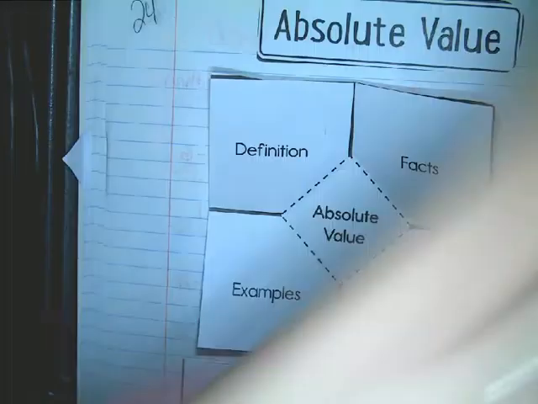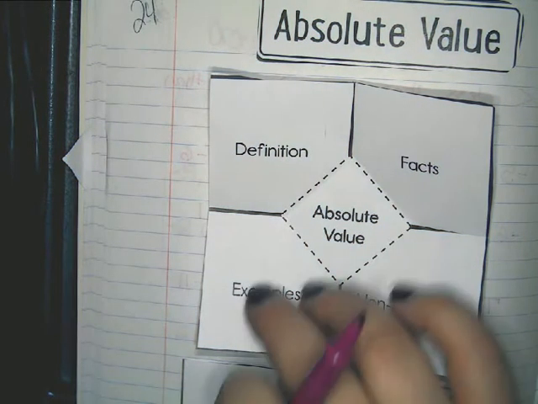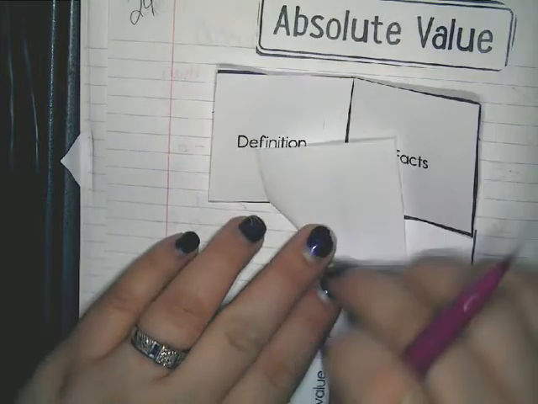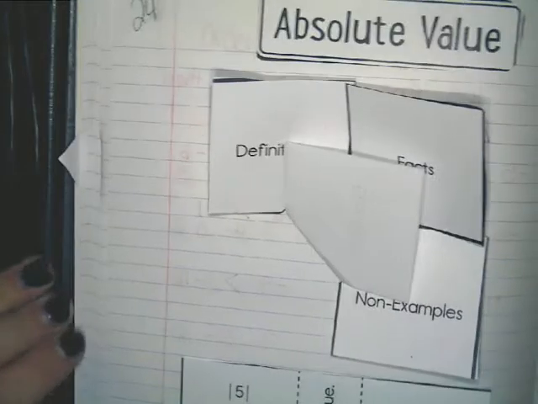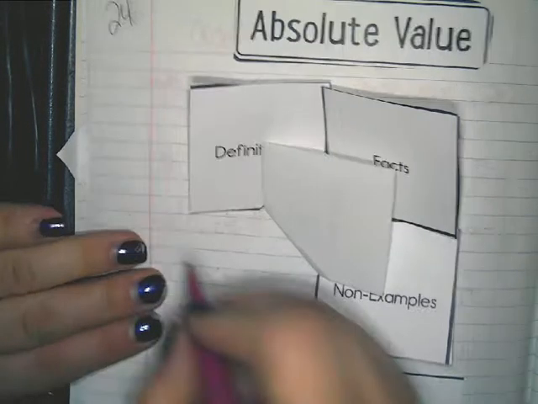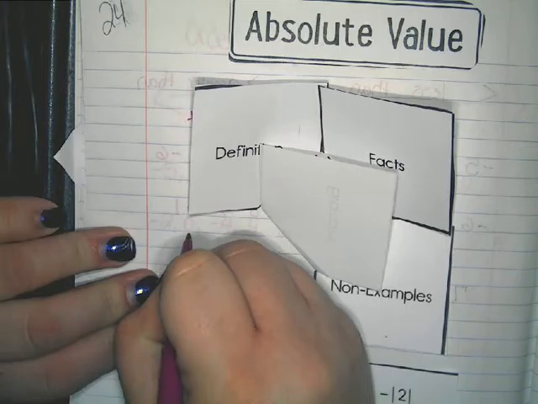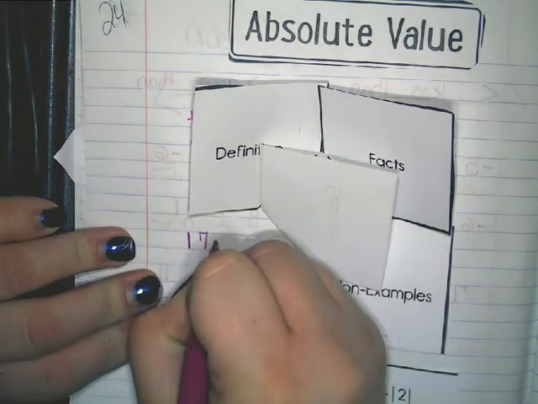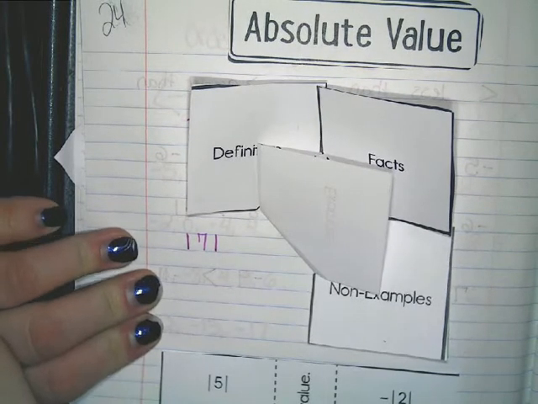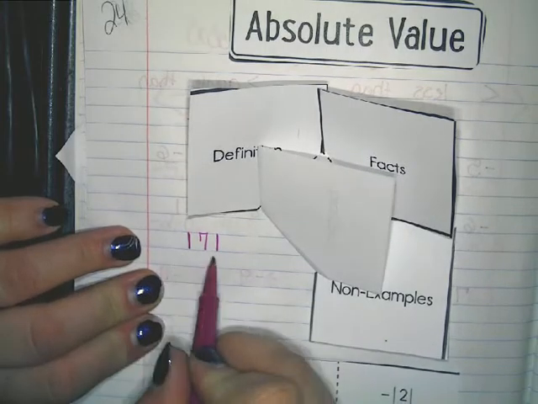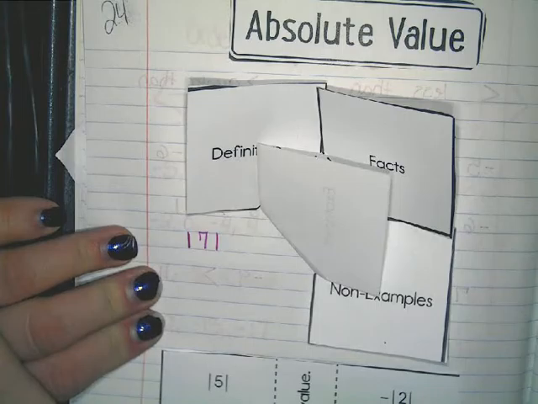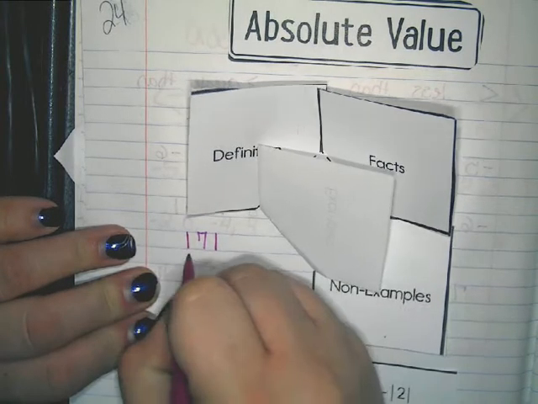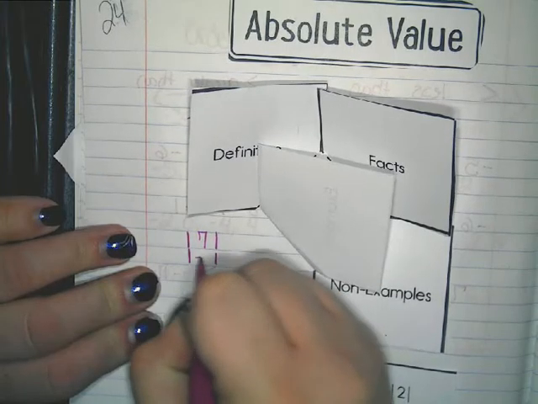Okay, the next one you're going to flip up is examples. So some examples you may see of it written as absolute value. So the absolute value of 7. So remember those bars mean absolute value. So it's just the bars and then the 7 in the middle. You may also see the absolute value of -7.